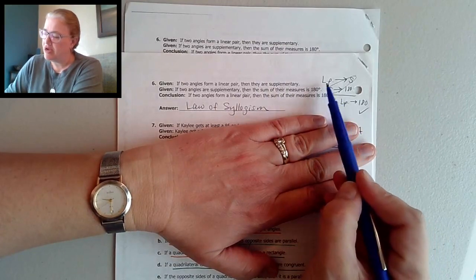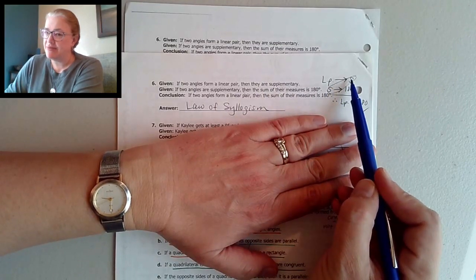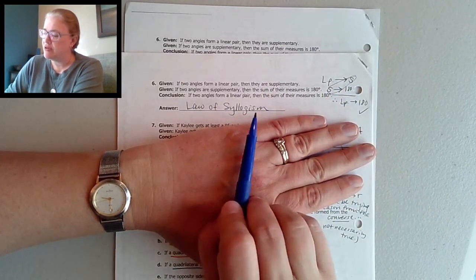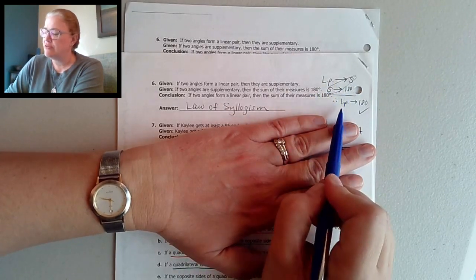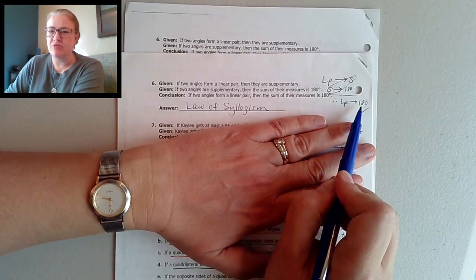If they're a linear pair, then they're supplementary. We say that same thing again. If they're supplementary, then they're 180. So therefore, we can start at the beginning and follow the chain of events to the end. If they're a linear pair, then they add up to 180.